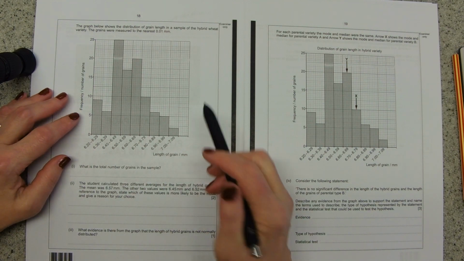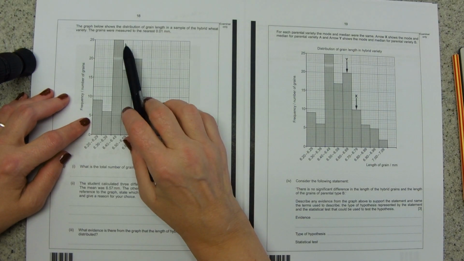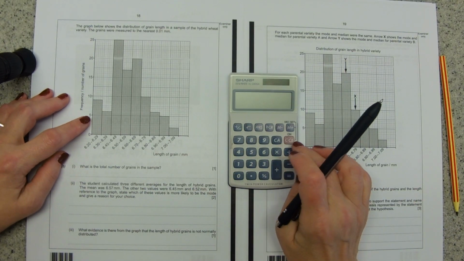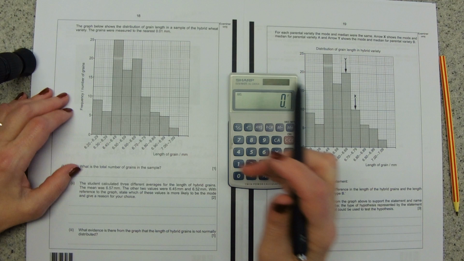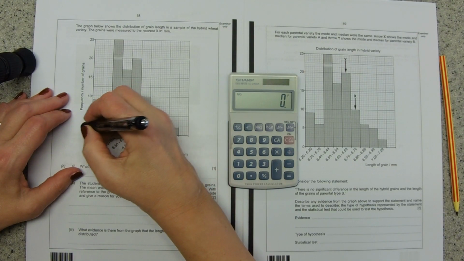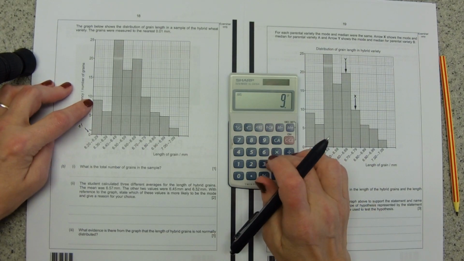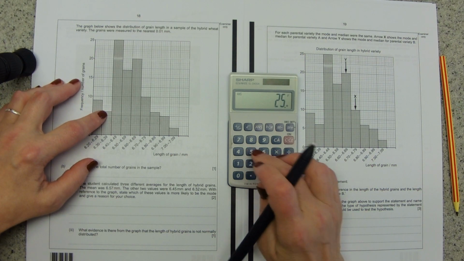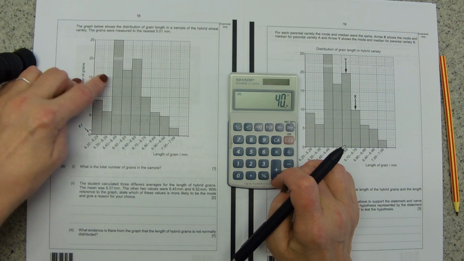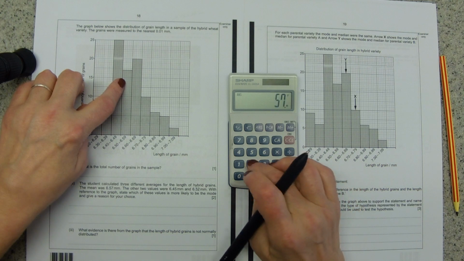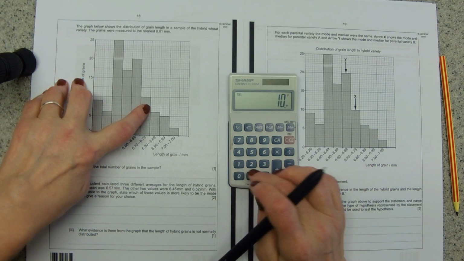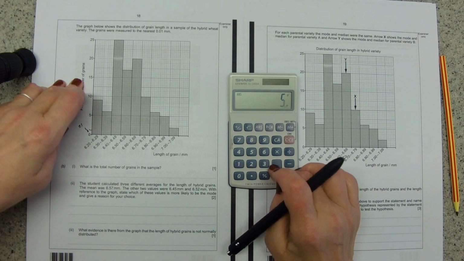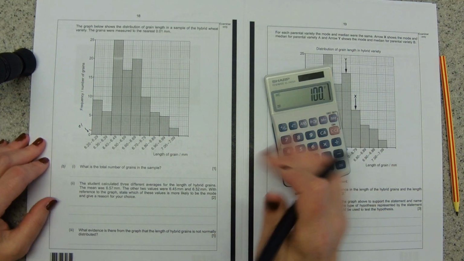Okay, so total what? The graph shows the distribution of grain length in a sample of the hybrid wheat. Grains are measured to the nearest 0.01 millimetre. So, first question, what is the total number of grains in the sample? So first of all I need to work out my scale. So 2 of these little squares equals 1. So that's 9 there, frequency, number of grains, 9 of them, plus 6, plus 25, plus 15, 16, 17, plus 20, plus 10, plus, I hope you're admiring my nails, plus 5, plus 2, 100, about 100.